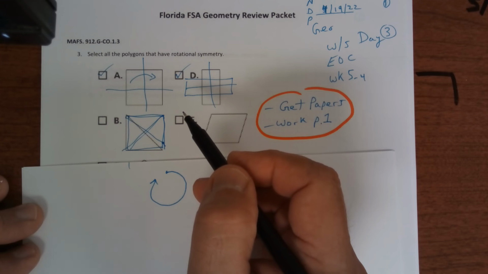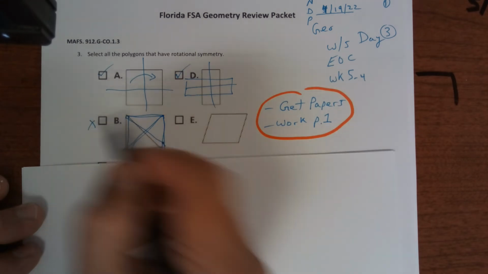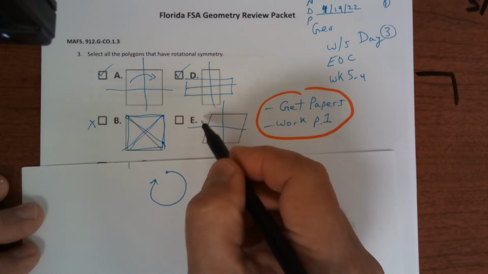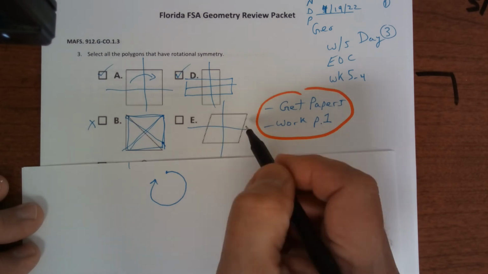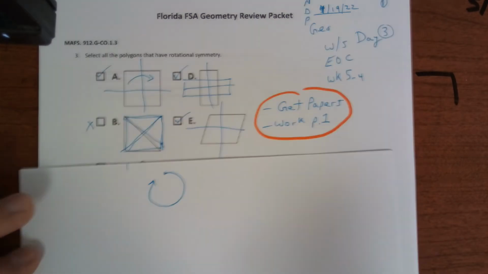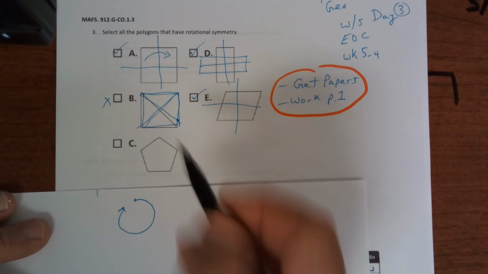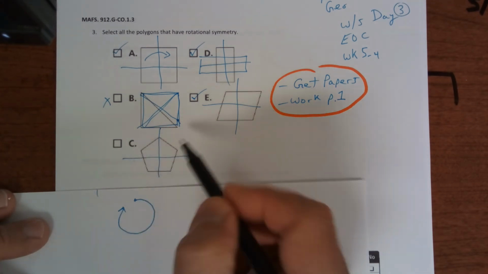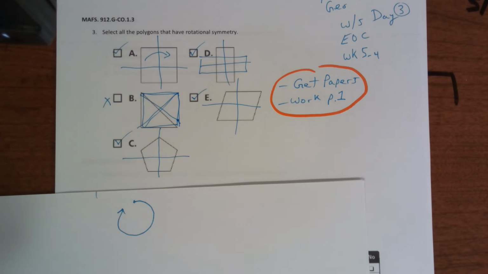So this one is a no. This one, if you turn it 180, it should work. So this is a yes. And this one right here, it looks like you could just turn it maybe 90 degrees and have the same thing. So I'm going to go yes on that.